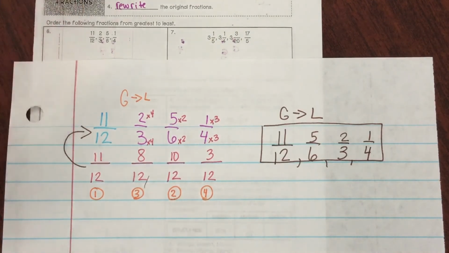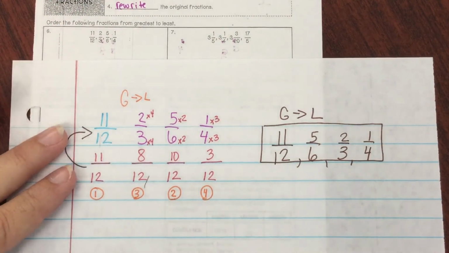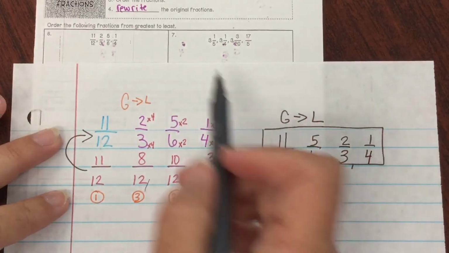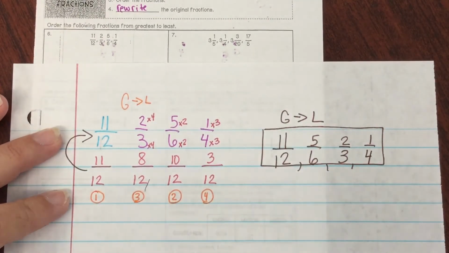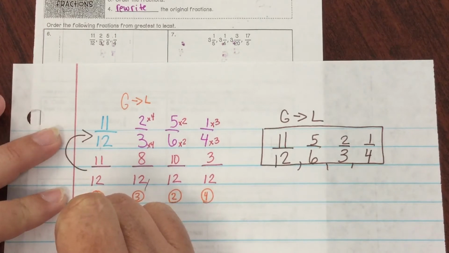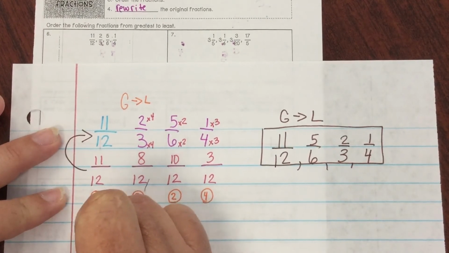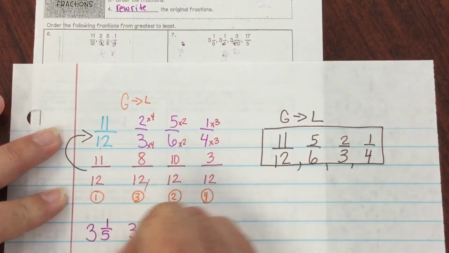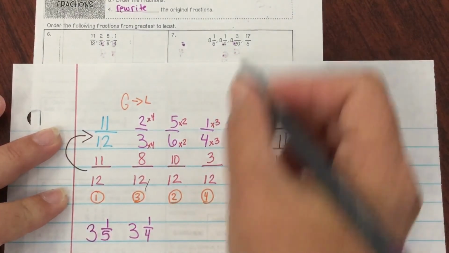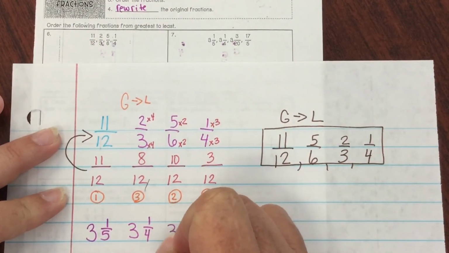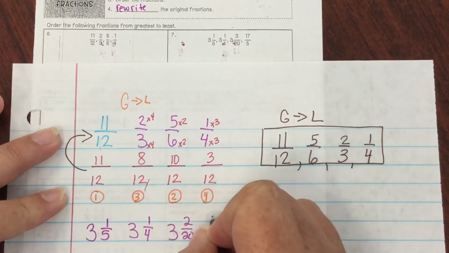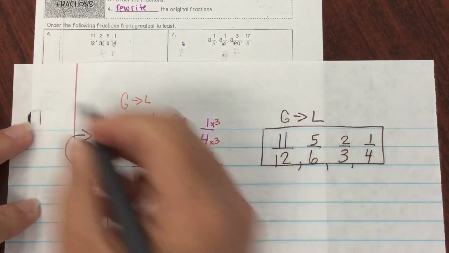All right, let's look at the next example that they give us. So we've got 3 1/5, 3 1/4, 3 2/20, and 17/5.